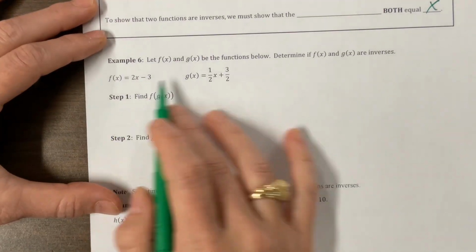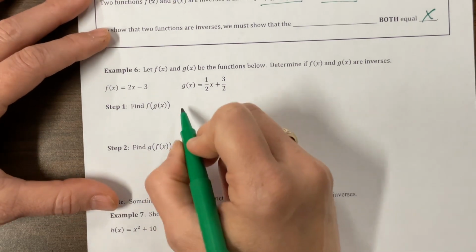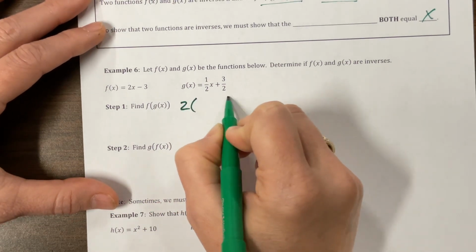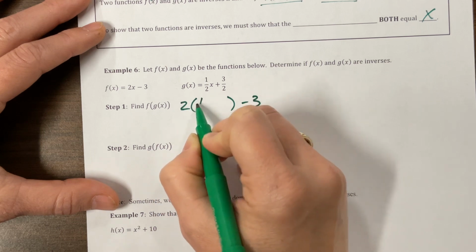Okay, so here they've given us two functions. So if I do f, which is 2 times something minus 3, I need of g, so here's the g.